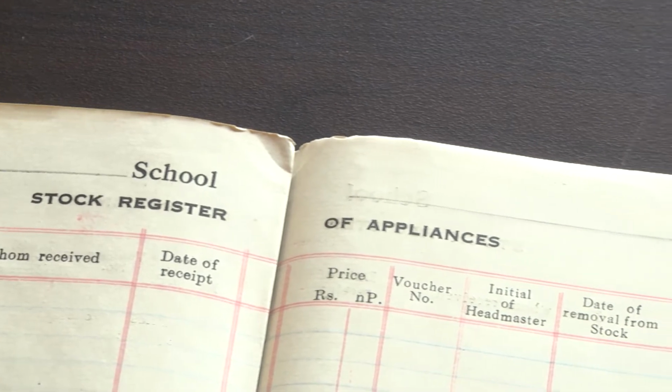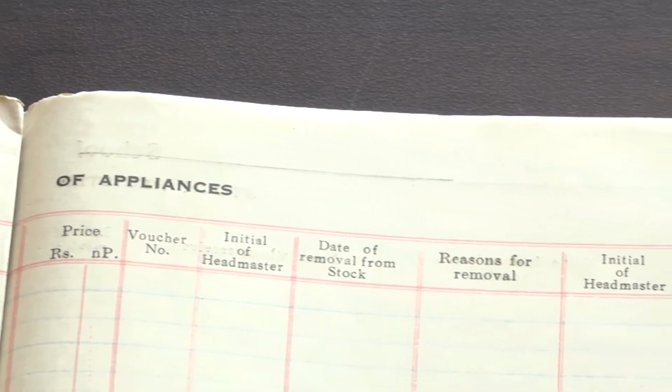Usually one item is entered on one page. At the top, the name of the item with specifications is given. In the case of a consumable stock register, consumption is shown date wise and initialed by the in charge of that subject.